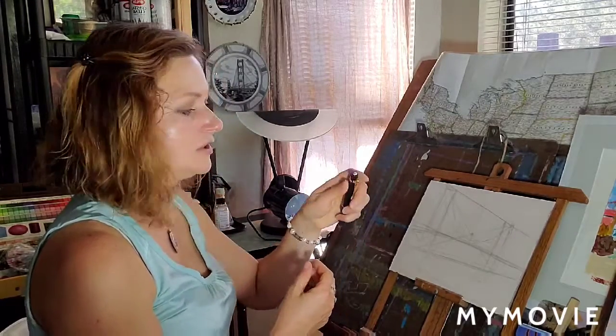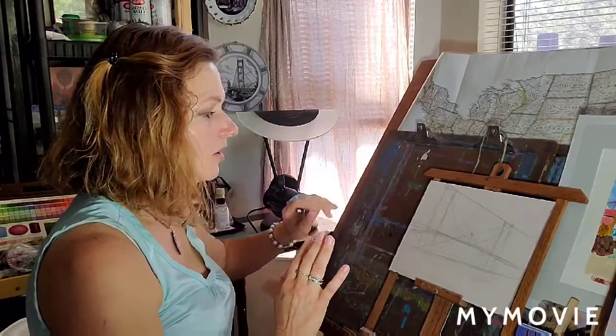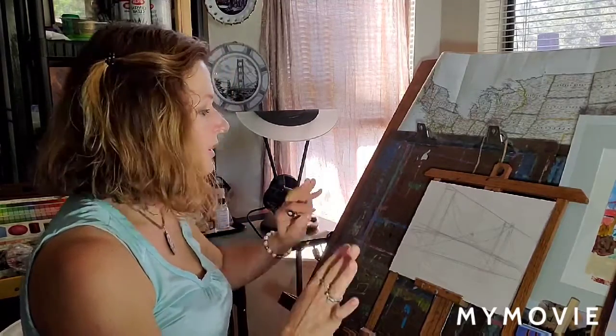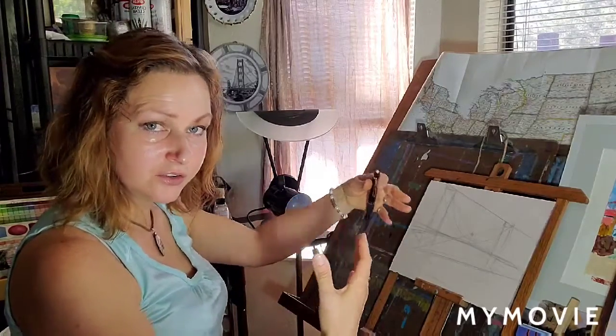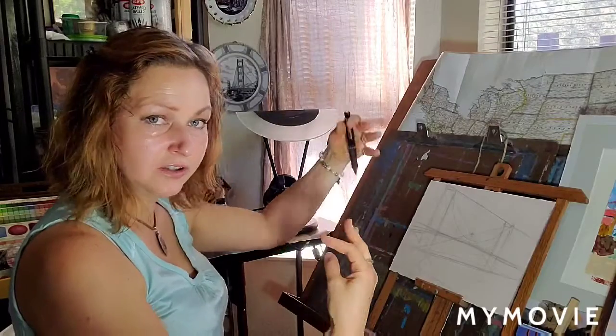But later when you paint, you can use the eraser and take away too much lining. Just leave the most important ones, which keep you going and tell you which way to paint and how that's all going to go according to perspective.